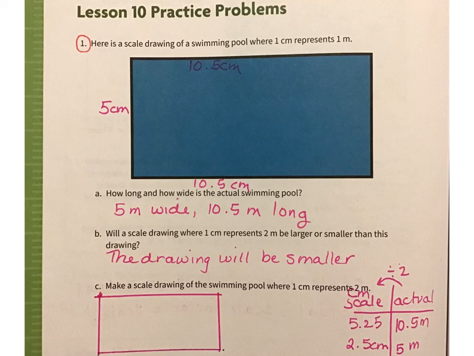Okay, and here are the practice problems. First problem, I took out my centimeter ruler and I measured the sides of that swimming pool. It's really just a rectangle, right? We know it's a swimming pool because it's blue, but it's really just a rectangle. I measured the sides as being 5 centimeters and 10.5 centimeters. So a question is, how long and wide is the actual swimming pool? Well, it gave us the scale. 1 centimeter represents 1 meter. So that would tell us that the actual swimming pool was 5 meters long and 10.5 meters wide.